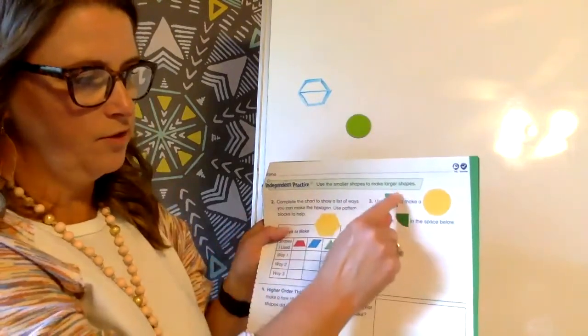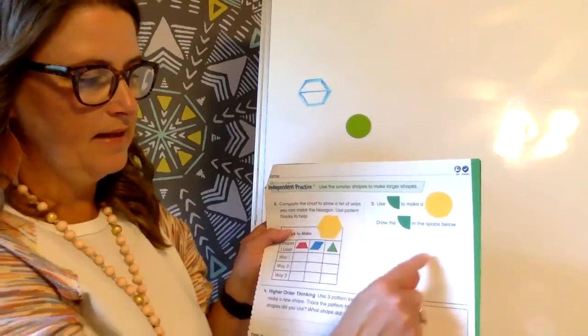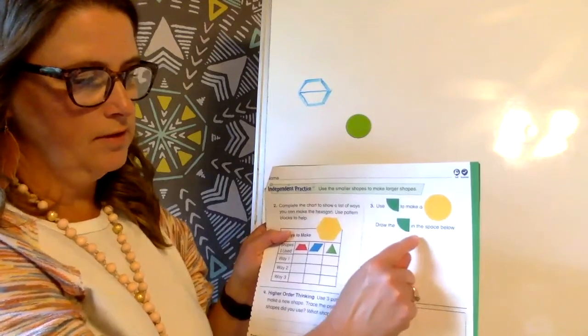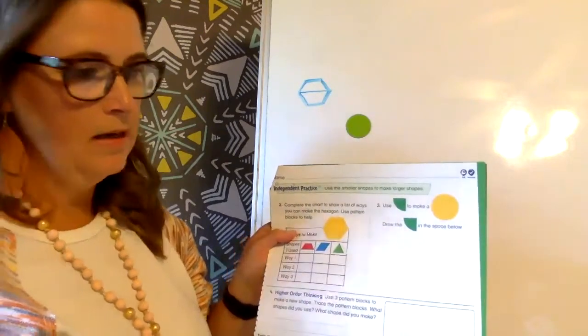It's a part of a circle, and I think you can look at that circle and see how many of these it would take to make it. And that's what you're going to do right here. You're going to draw these quarter circles in this space to make that circle, okay?